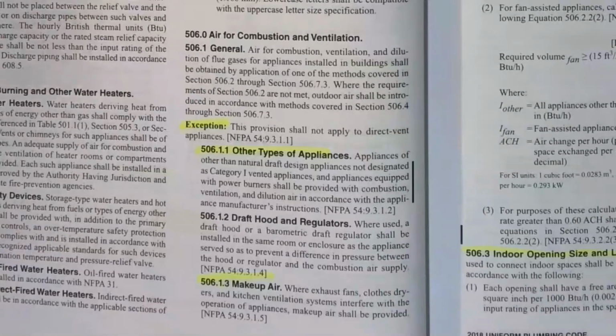Well, what that does is that creates a draft, and that pulls oxygen out of the room, and that pulls the combustion air away from the water heater, therefore not giving it the fuel needed to maintain its proper working order. So in order to alleviate that, you need to put in makeup air.